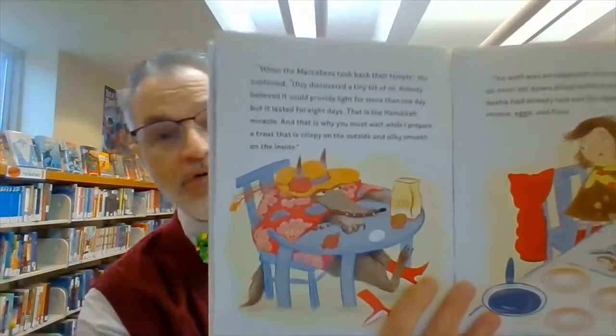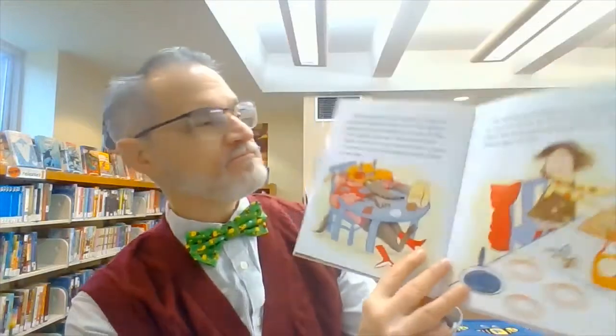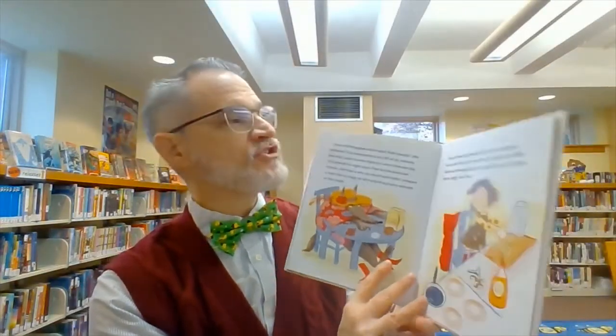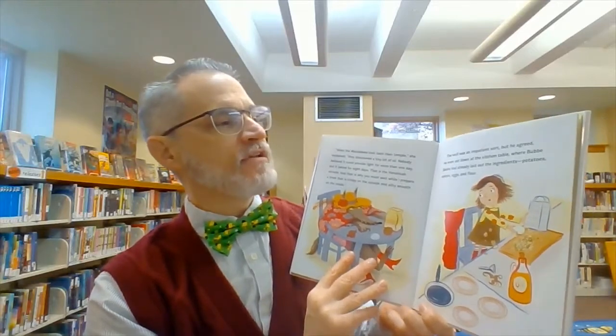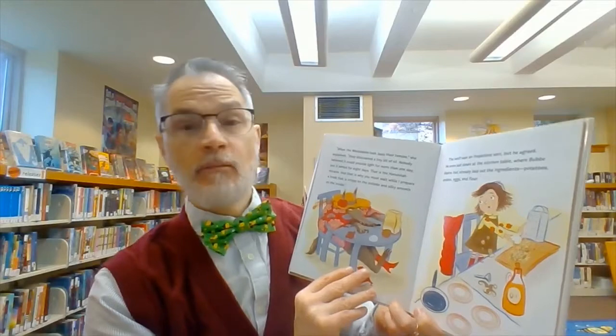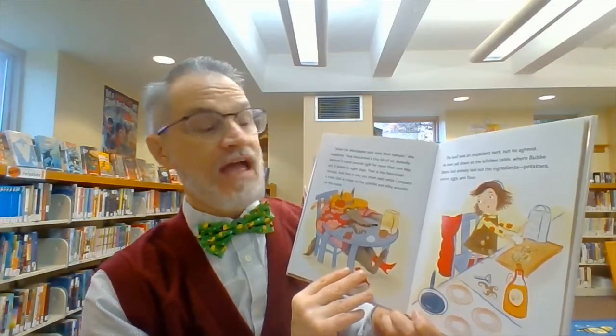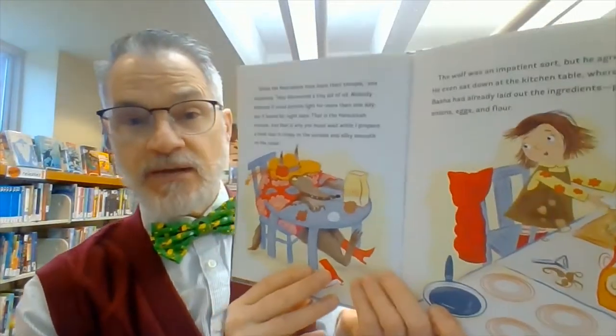Do you like waiting? I know I have a hard time waiting sometimes. Look at the wolf. Does he like to wait? The wolf was an impatient sort, but he agreed. He even sat down at the kitchen table where Baba Basha had already laid out the ingredients: potatoes, onions, eggs, and flour.